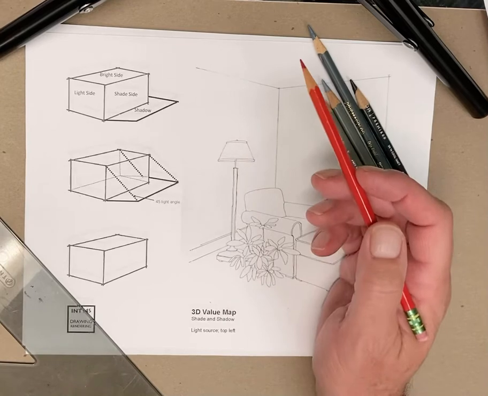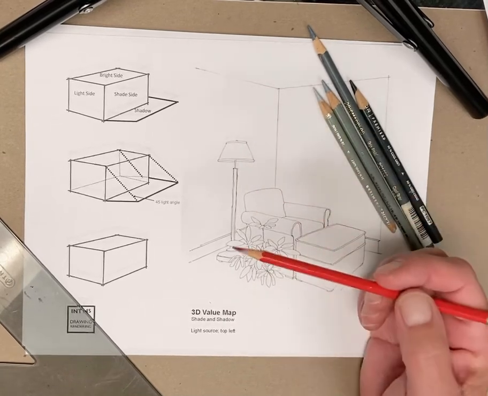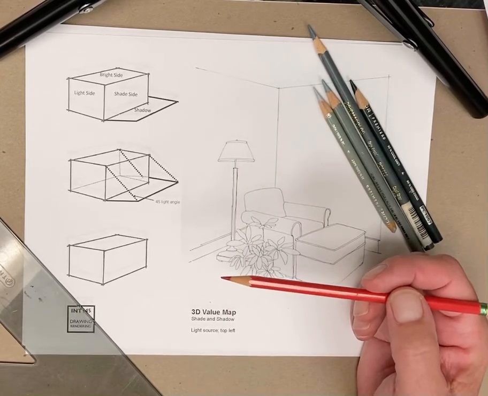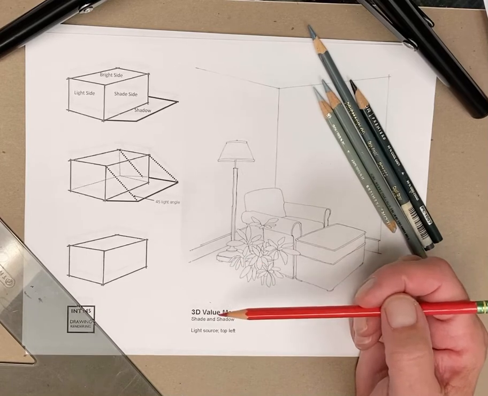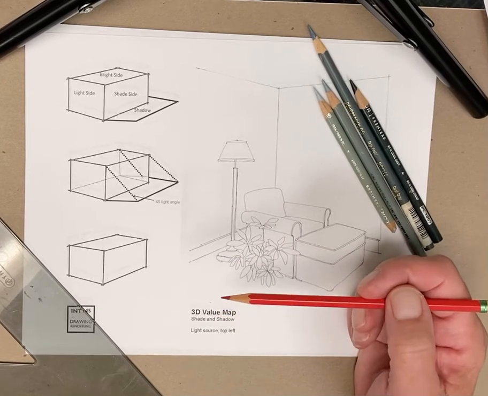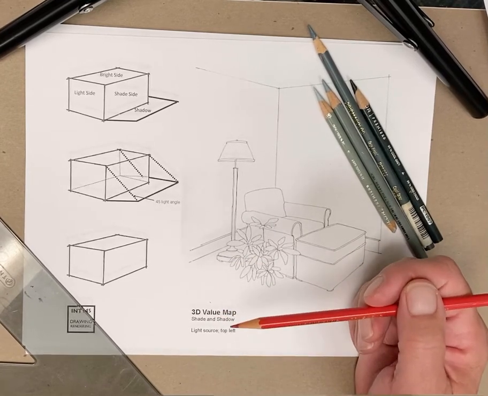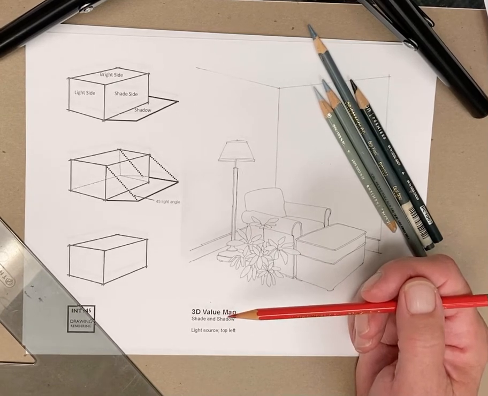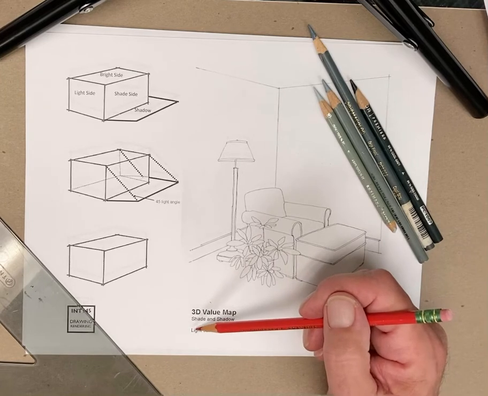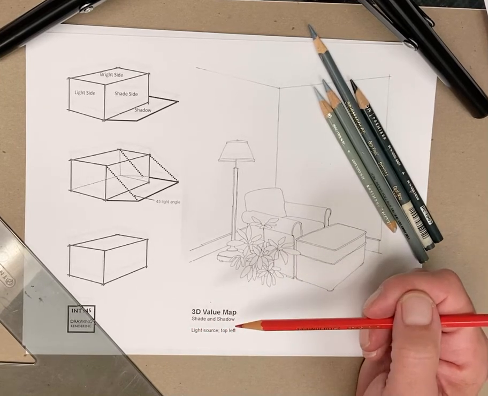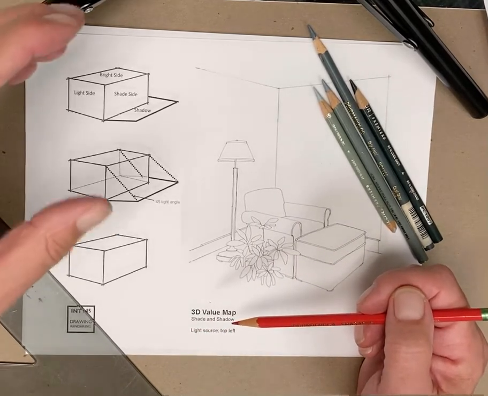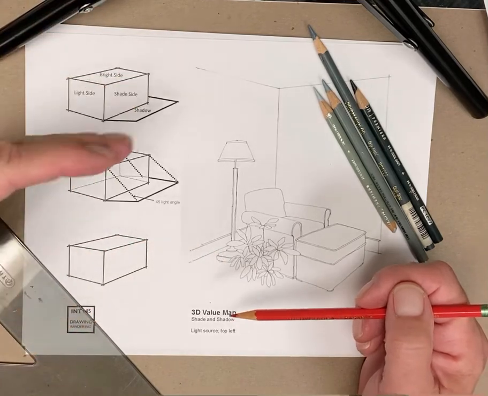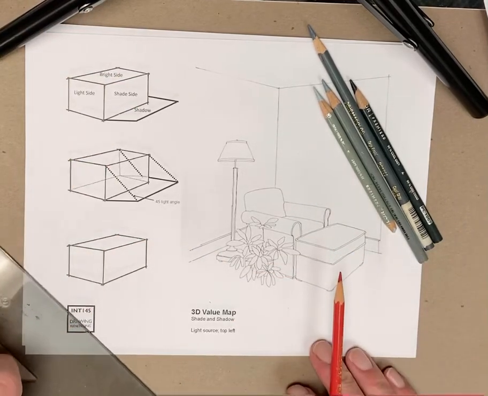When we have a three-dimensional object, just like in a two-dimensional drawing, we have a single light source. Again, we don't render to an artificial light source in this particular class. So in this case, our light source, just like before, is top left and coming across in a horizontal fashion.